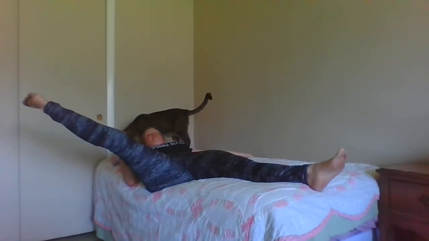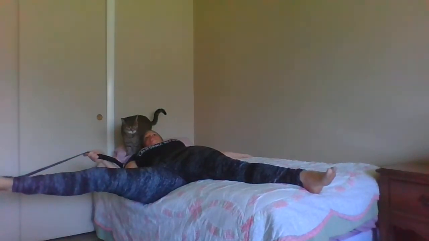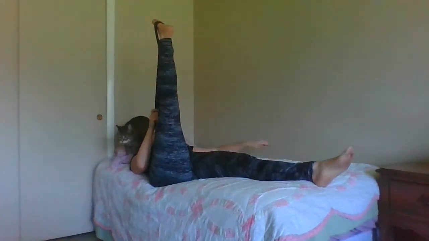This is an inner thigh or groin stretch. Remember to keep that hip down. If I let my body roll, this isn't a stretch anymore. So try to keep this hip on the bed.